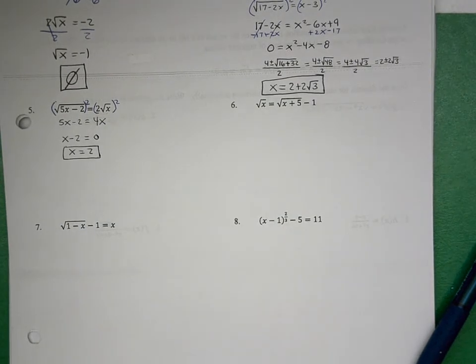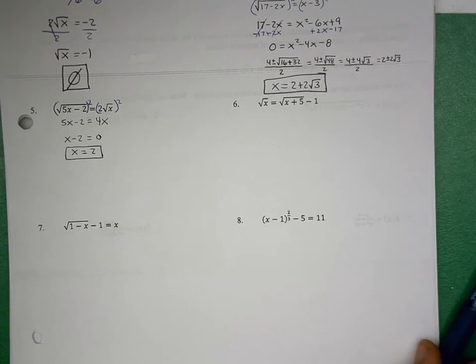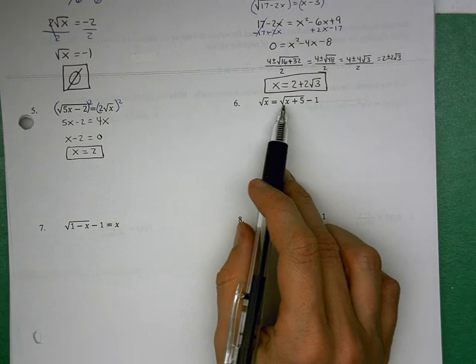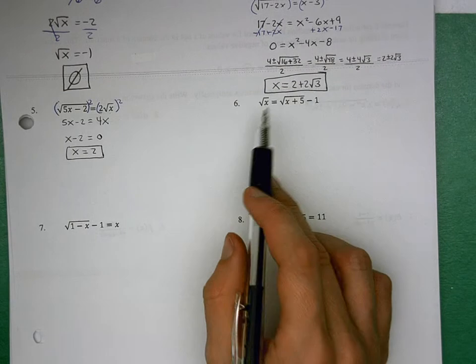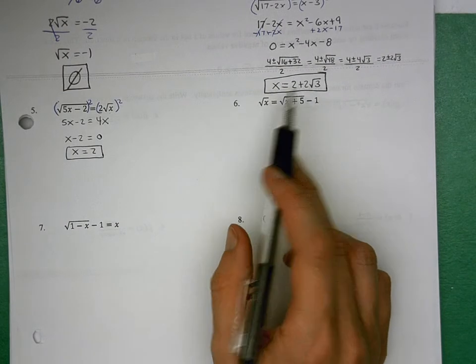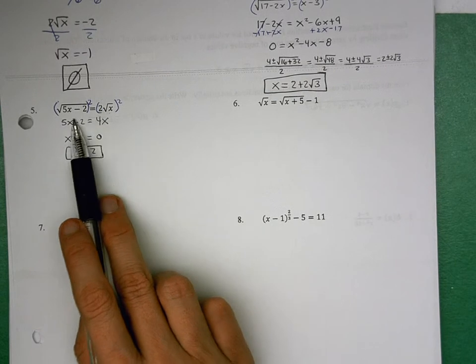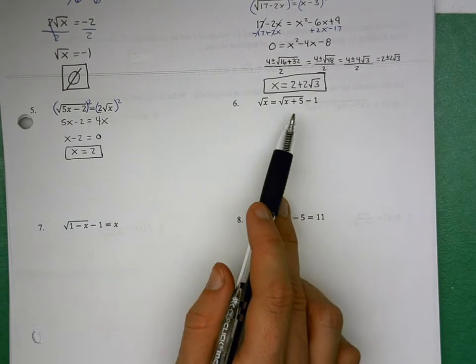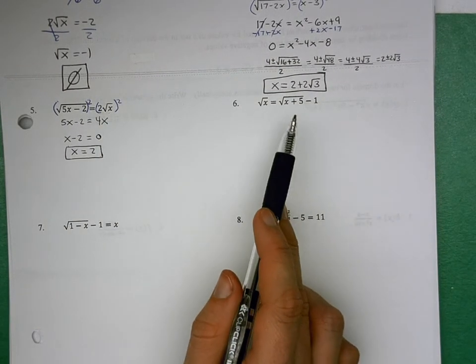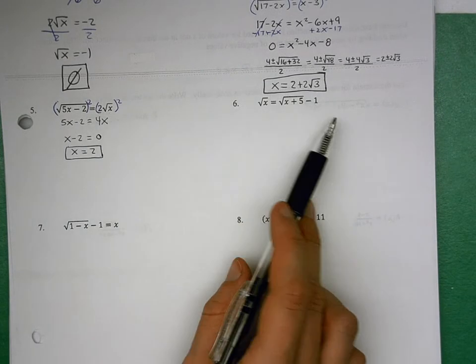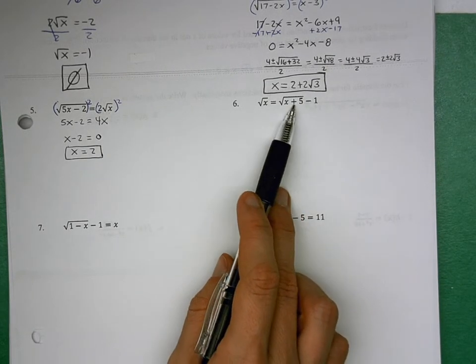Okay. Number 6, isolate the radical. Again, I have 2, so I get to choose which one. Root x is already isolated. It's totally choice. Since I chose to leave it alone in 5, let's go ahead and isolate the other radical in 6. It really does not matter. Okay? If I wanted to choose to isolate this radical instead, I would add the 1 over.